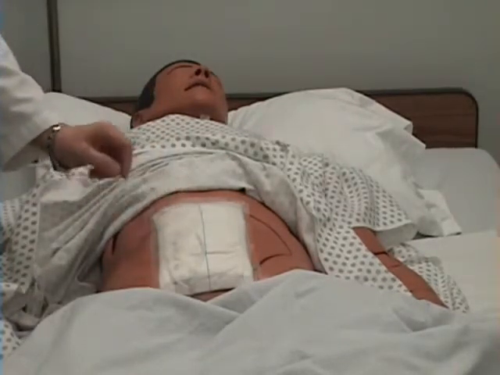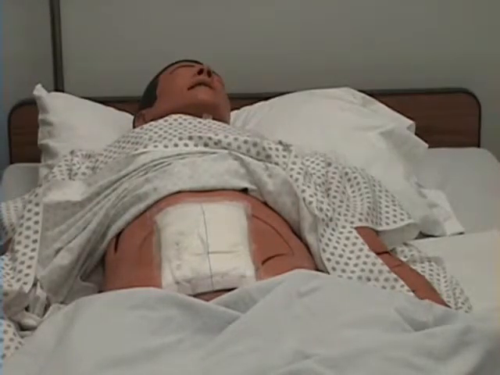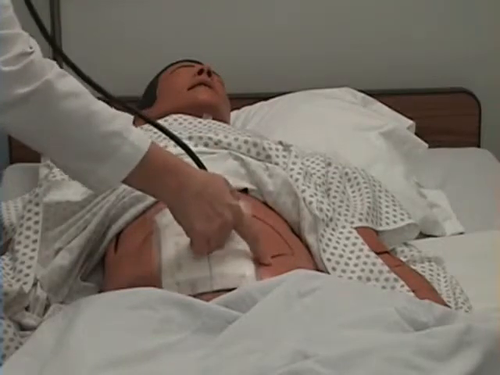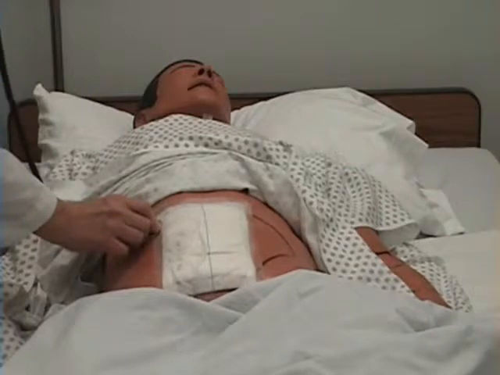After I've inspected, I want to auscultate the abdomen. Normal findings for bowel sounds are 5 to 35 gurgles per minute. That doesn't mean that you listen to each quadrant for a full minute. You're going to listen to each quadrant, and once you hear bowel sounds, you're going to move on.